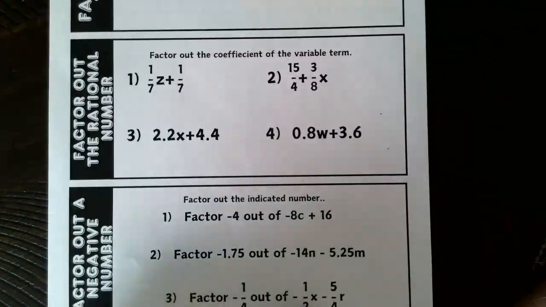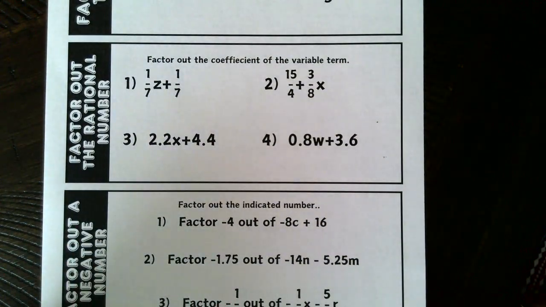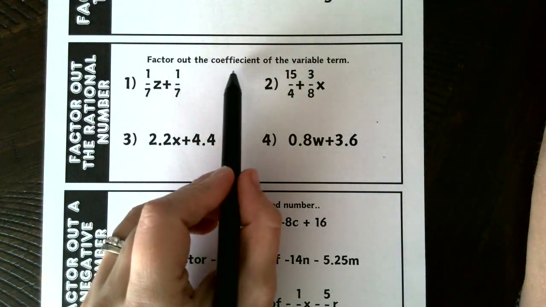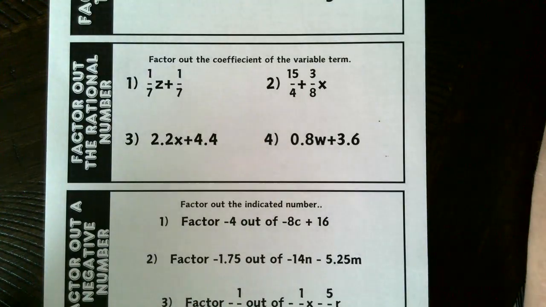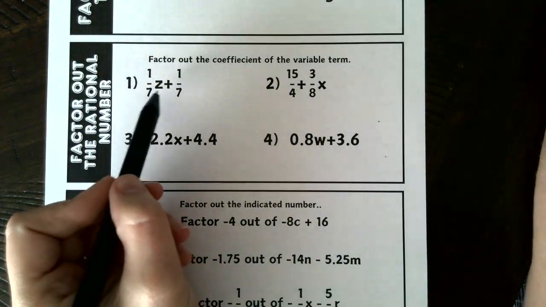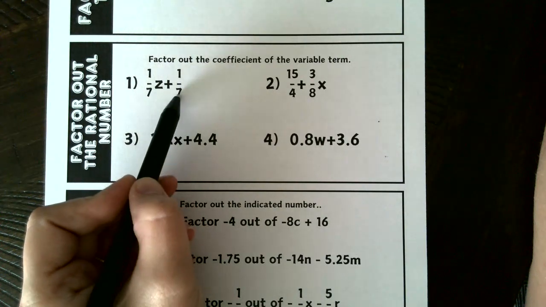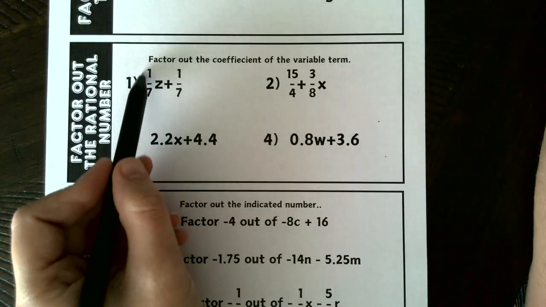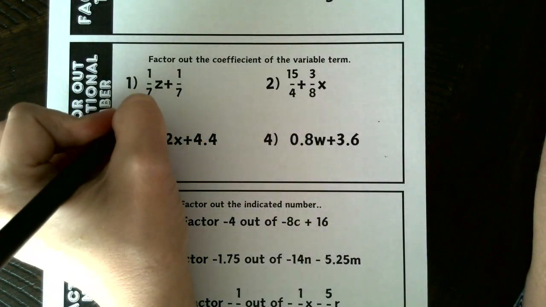So this one, you might be asked to factor out the rational number. Okay, so what does that mean? Factor out the coefficient of the variable term. So remember, coefficient is the number that is attached to the variable. So in this one, 1/7 z plus 1/7. So the 1/7 is the coefficient. So that is what I have to factor out. So I'm going to pull out 1/7.